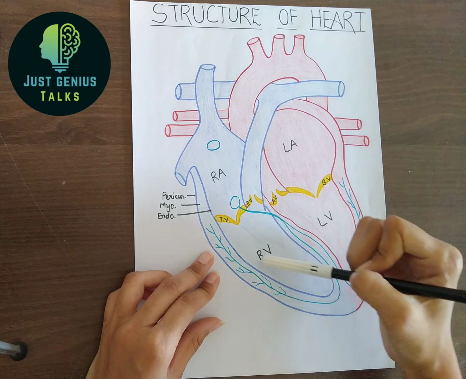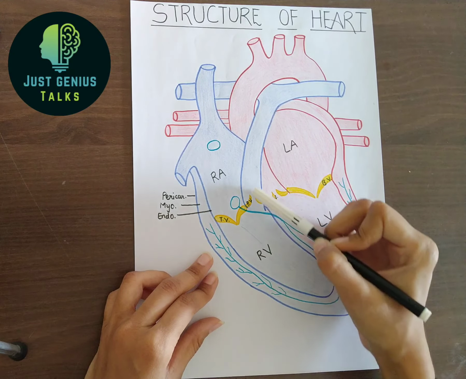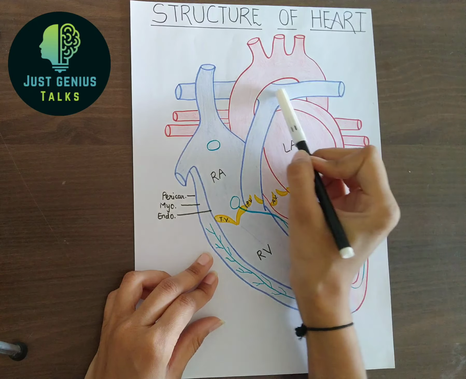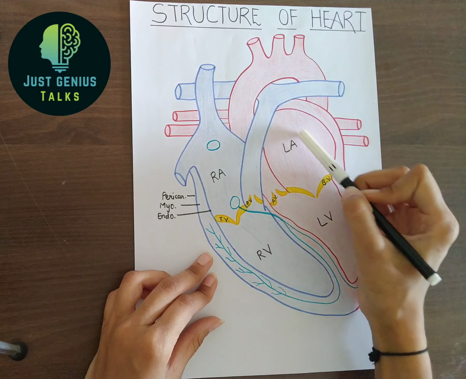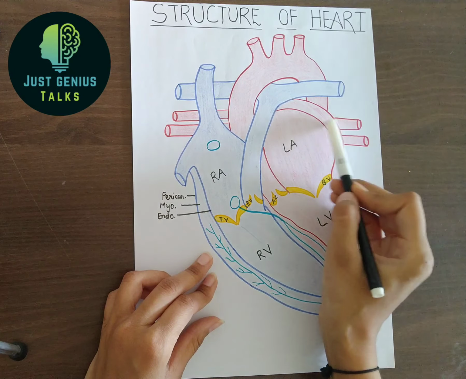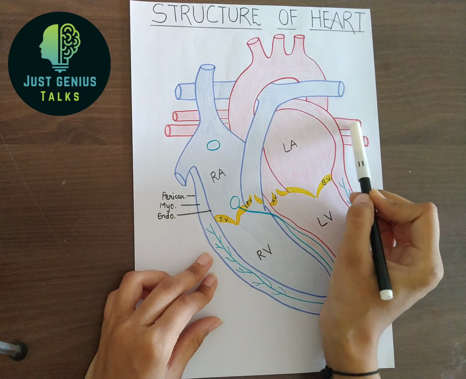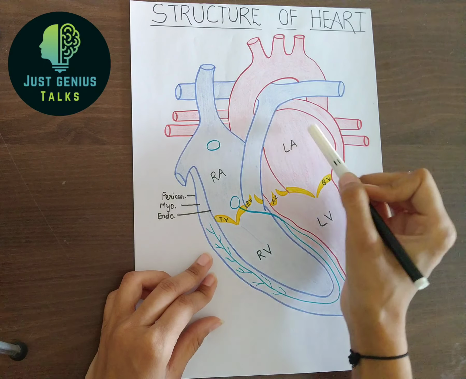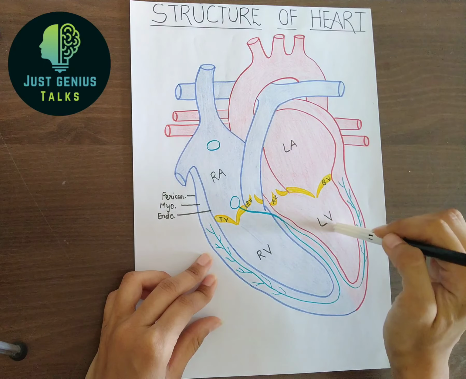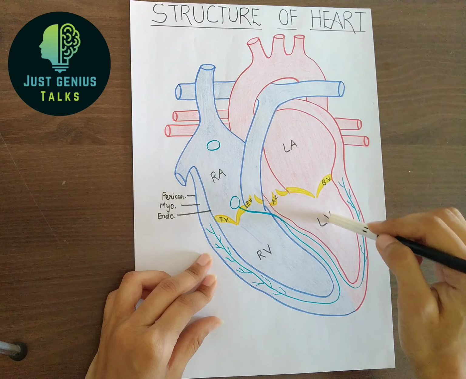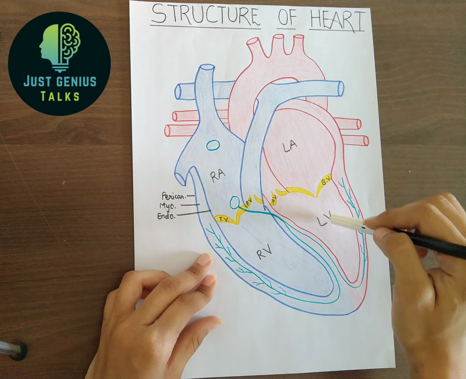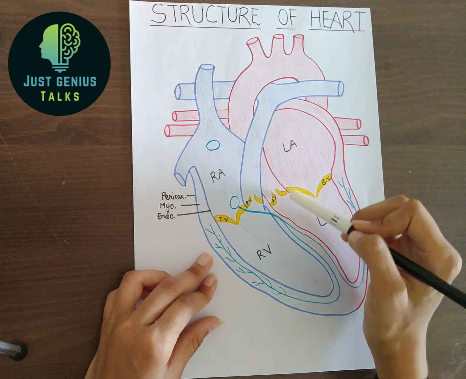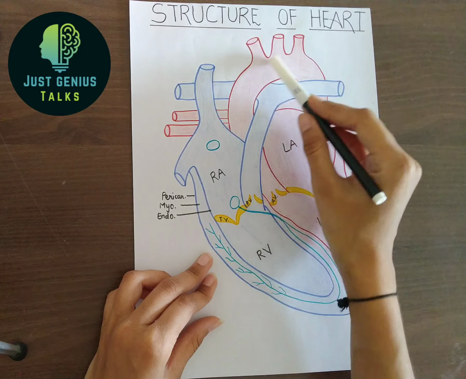And from the right ventricle, the pulmonary artery arises. In the left atrium, there is entry of the 4 pulmonary veins. From the left atrium, the blood moves into the left ventricle, and from that a blood vessel arises, which is the aorta.